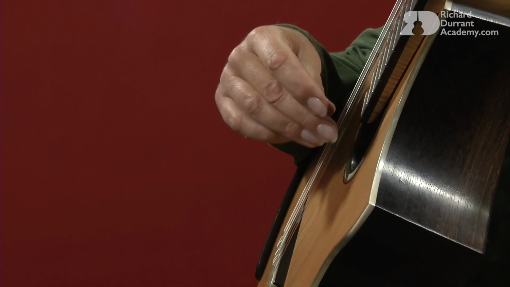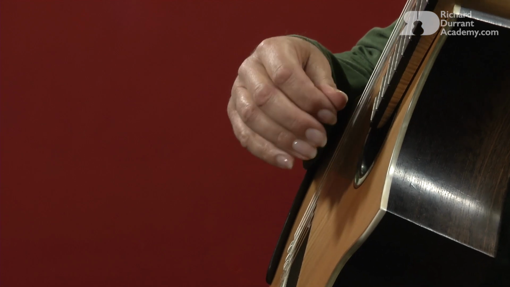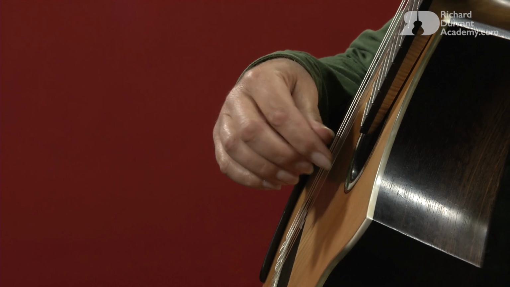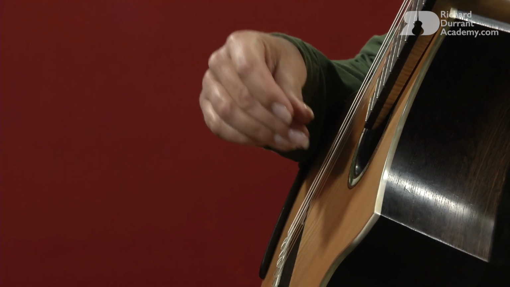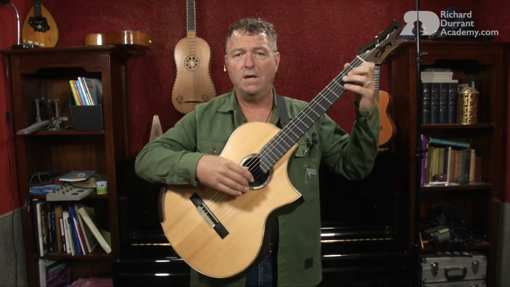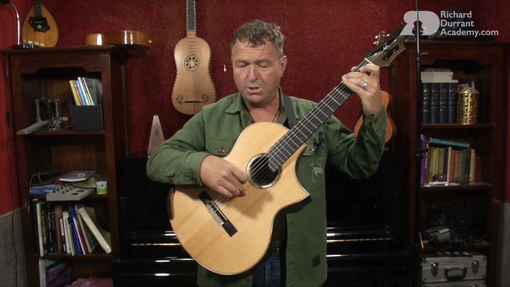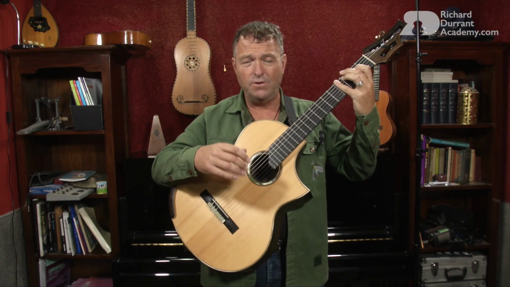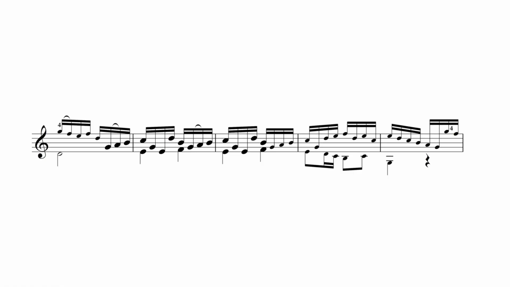You can alternate fingers, you can use the same finger. So you need to develop the skill of playing a stroke with the thumb, a tirando stroke, a free stroke, and an apoyando stroke at the same time. That really makes the guitar into a much more expressive instrument.